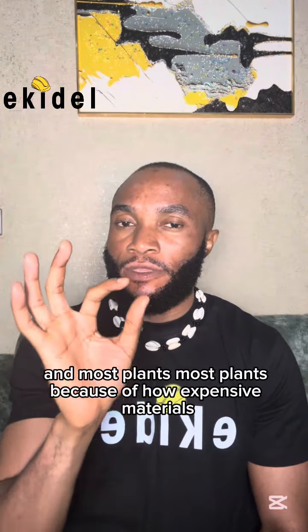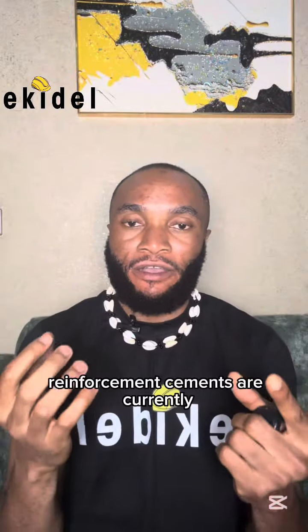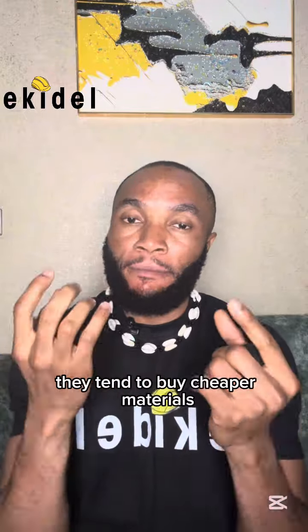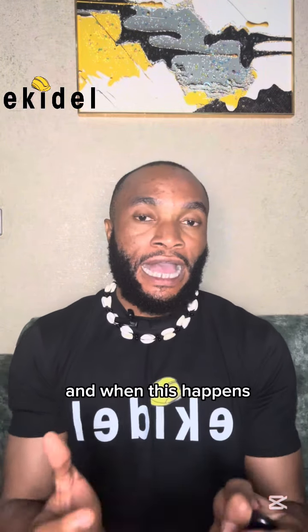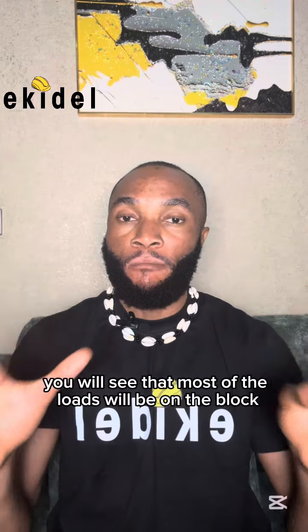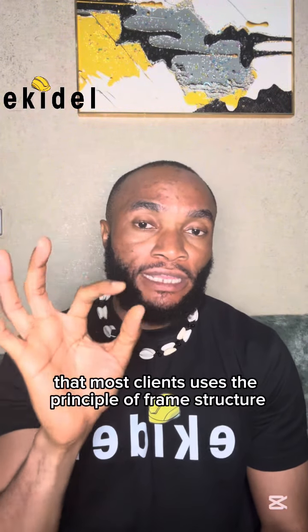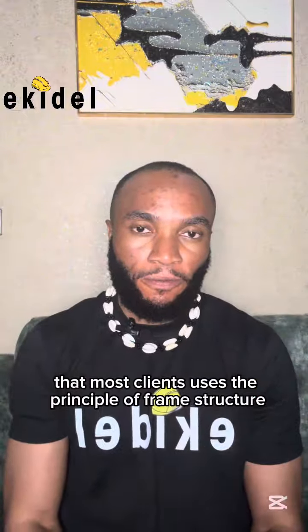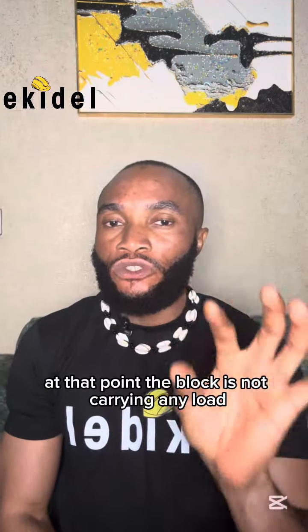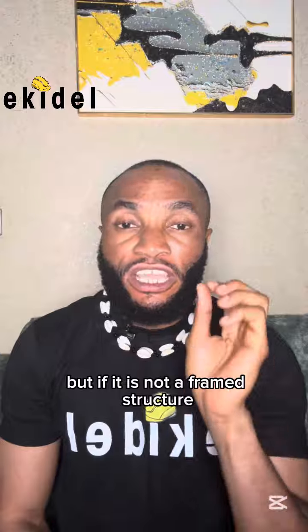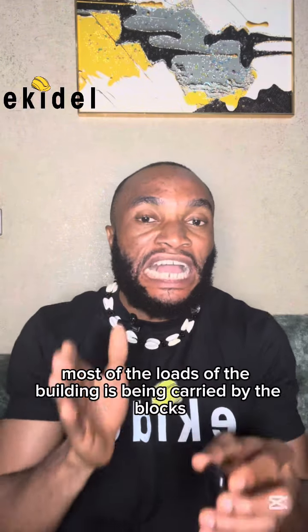And most clients, because of how expensive materials like reinforcement and cement currently are, tend to buy cheaper materials or try to use lower standards of material for their building construction. And when this happens, you will see that most of the loads will be on the block, knowing that it is not every time that clients use the principle of frame structure. If you're constructing a frame structure, at that point, the block is not carrying any load. But if it is not a framed structure, then at that point, most of the load of the building is being carried by the blocks.